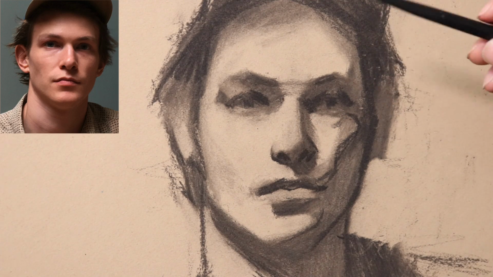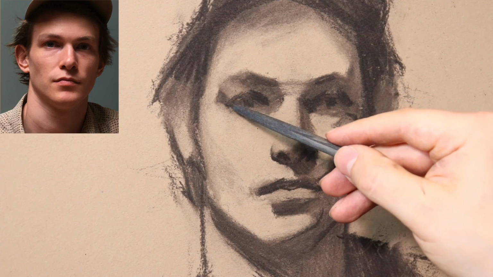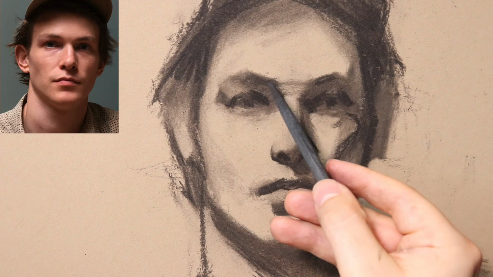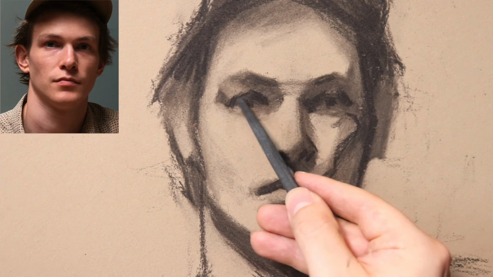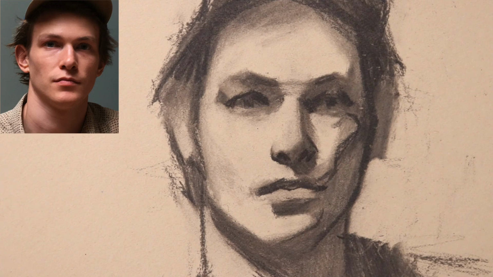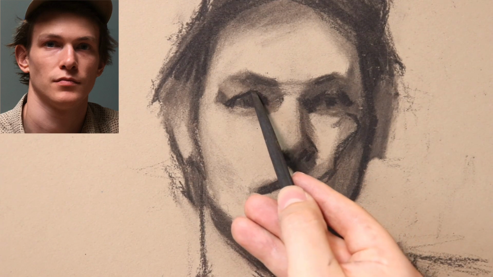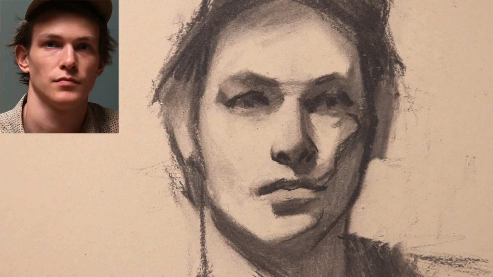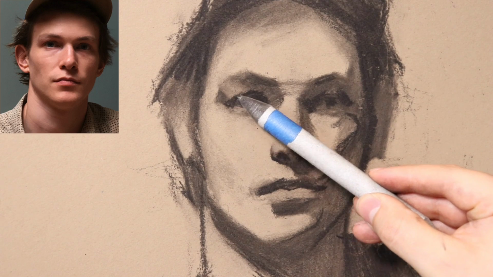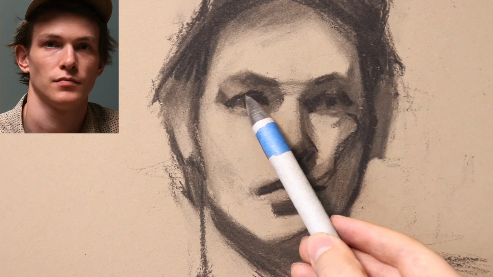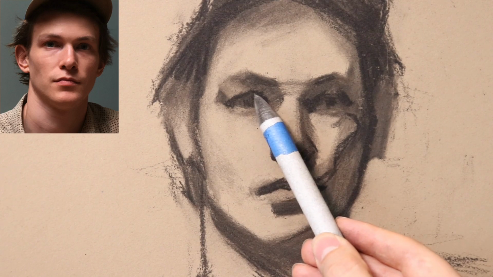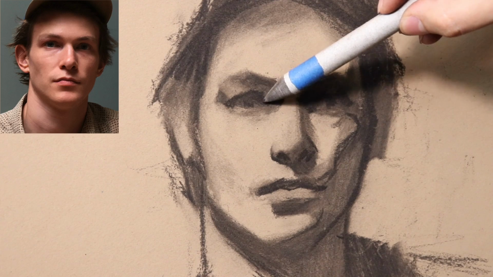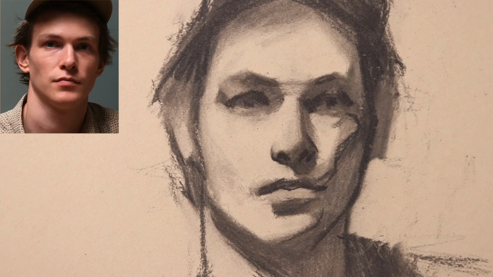Now then, for the eyes, let's take a look at just straight lines. Straight line here. An angle like this. And then we have the top of the curve right there. So now that we have that little shape there, let's go ahead with the stump and just push the charcoal into the paper, just focusing on the shape of these forms.